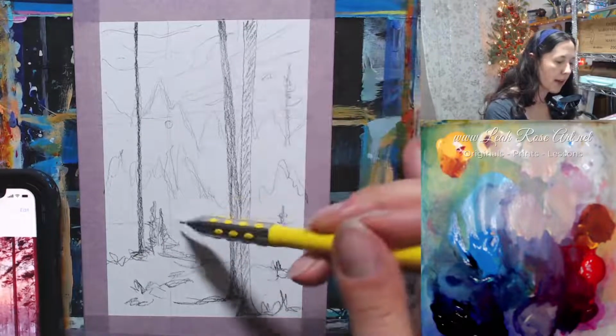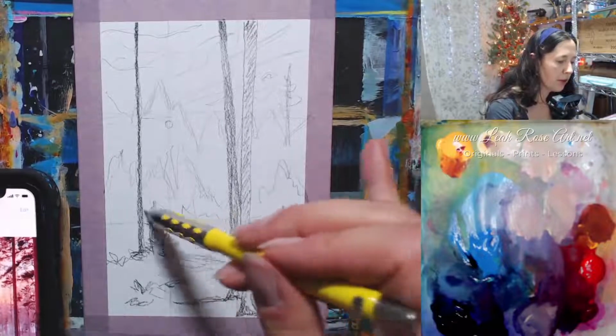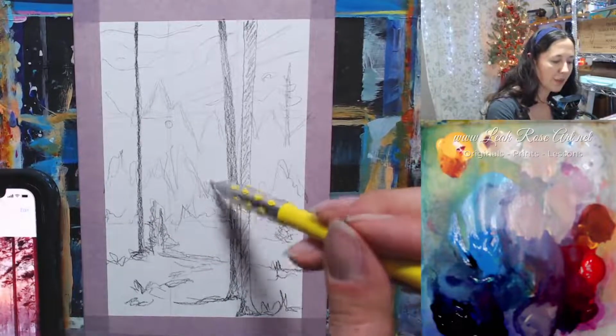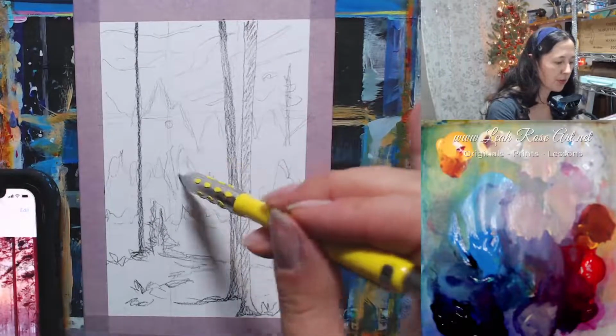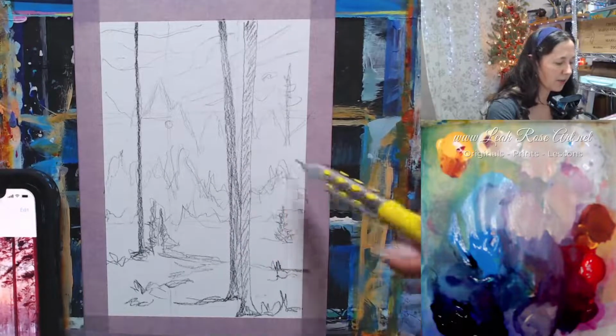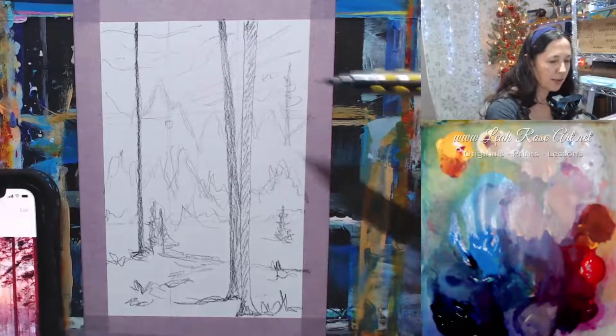The horizon line is very obscured. Who knows where the absolute horizon is? It's got many, many layers of trees between it and us. In the image, maybe it's like right here. Who knows?